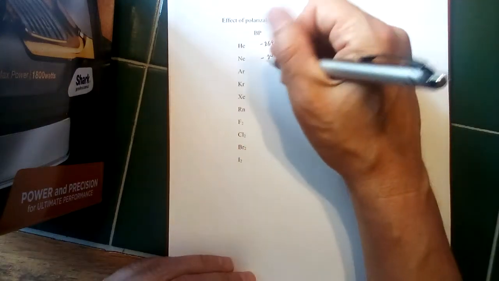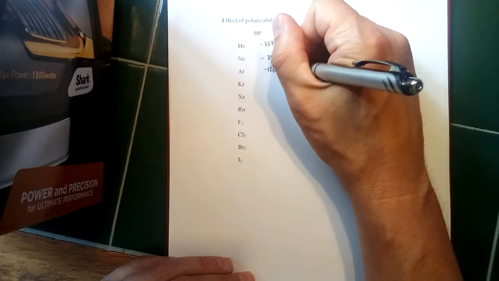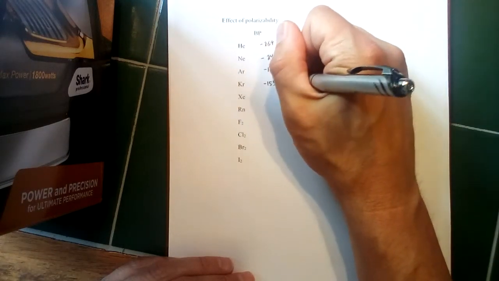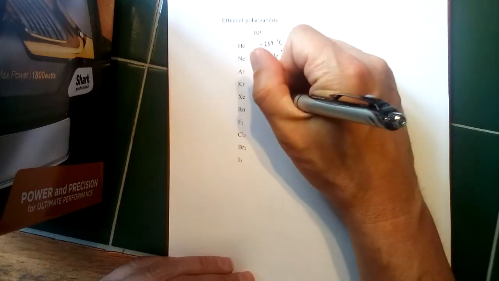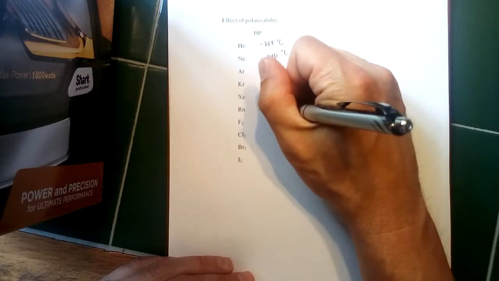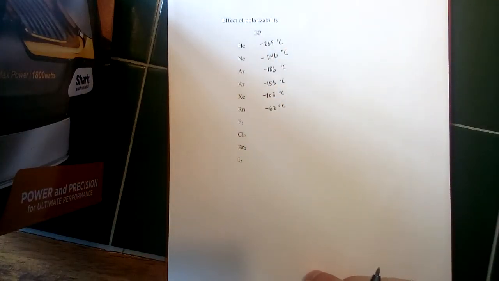So you go to argon, and the boiling point goes to minus 186 Celsius. For krypton, it's minus 153. For xenon, it's minus 108. All still gases, but we can see that the strength of the interaction is going up. So as the atoms get bigger and more polarizable, they have stronger London dispersion forces interacting between them.